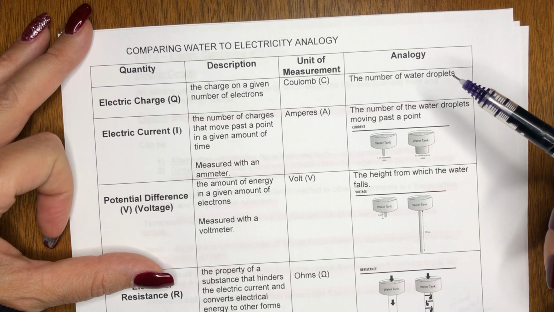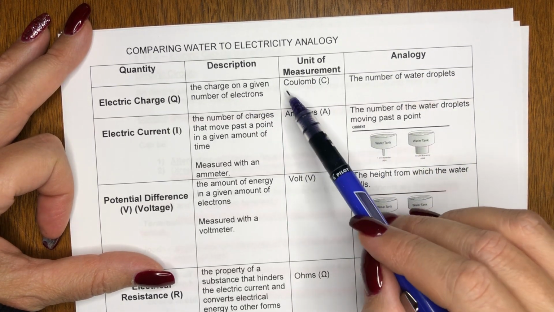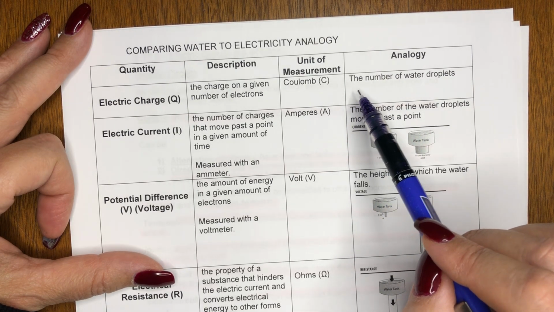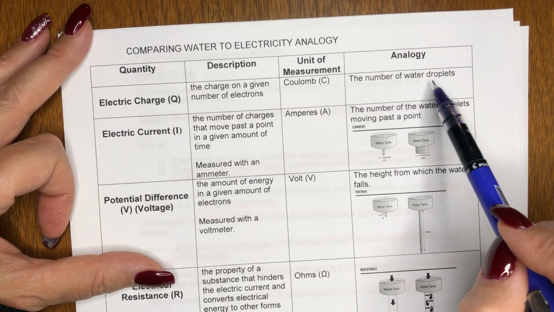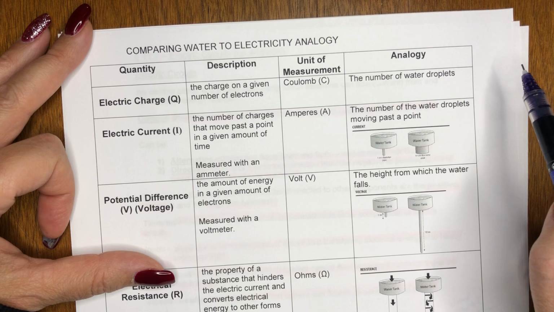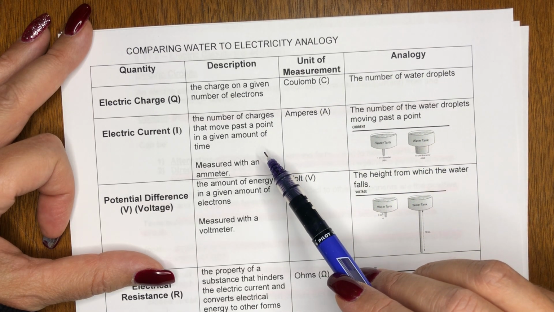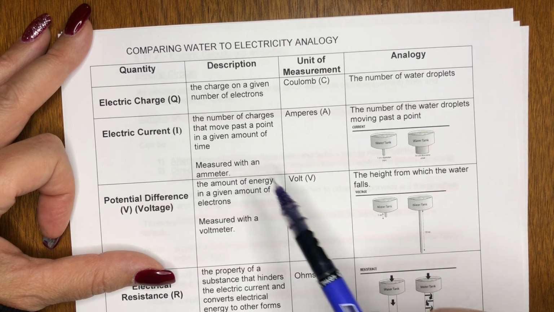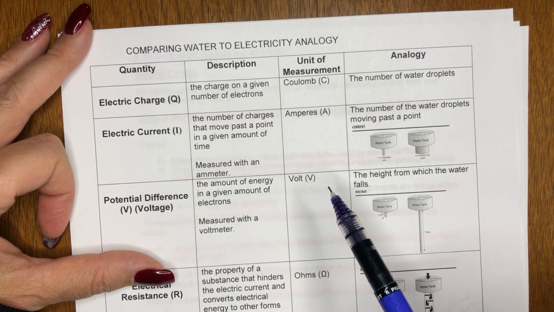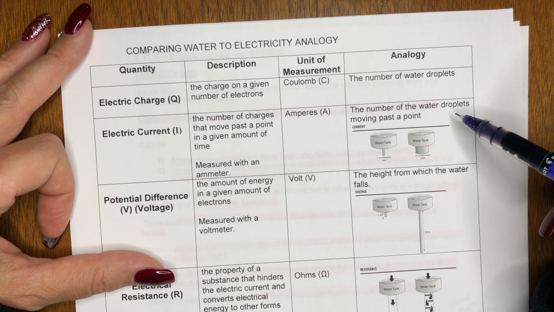Electric charge is the charge on a given number of electrons, and the unit we use for that is called a coulomb. This is equal to the analogy of a number of water droplets. So that is what charge would be. And the current is the number of charges that move past a point in a given amount of time. We measure current with an ammeter. The unit of measurement is an ampere. And this would be the number of water droplets moving past a point.